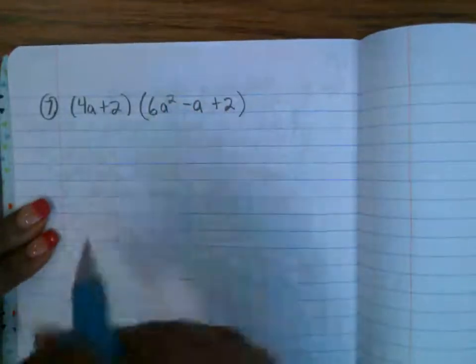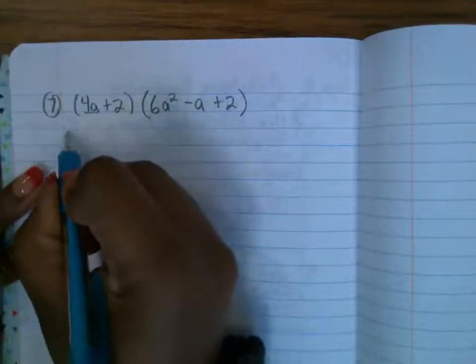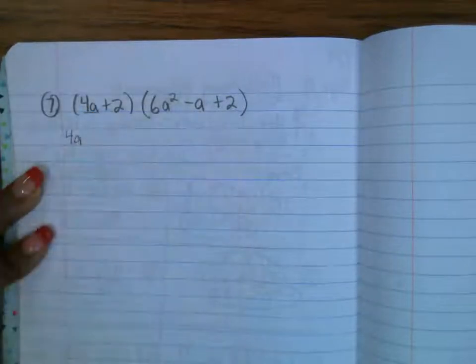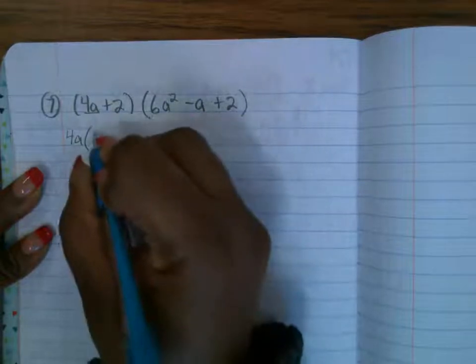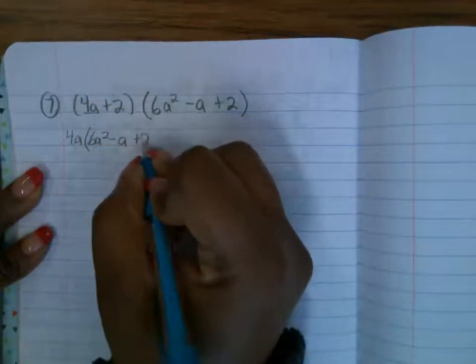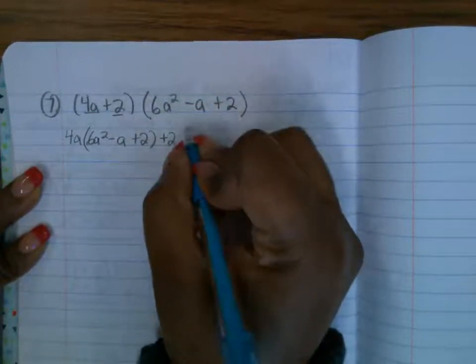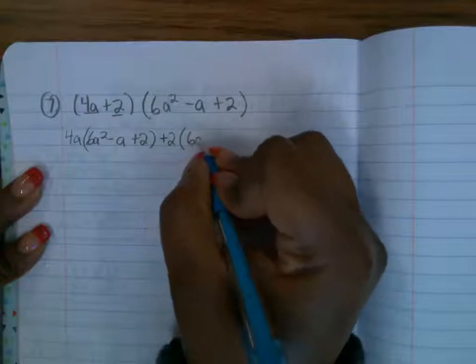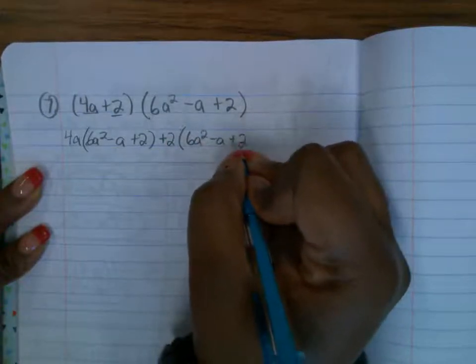All right, so we're going to do distributive property twice. So this is the first number. We have 4a. I'm going to distribute it to what's in the parentheses right beside it. That's 6a to the second minus a plus 2. The second number, that's plus 2. We're going to distribute it as well to the numbers in the second parentheses.